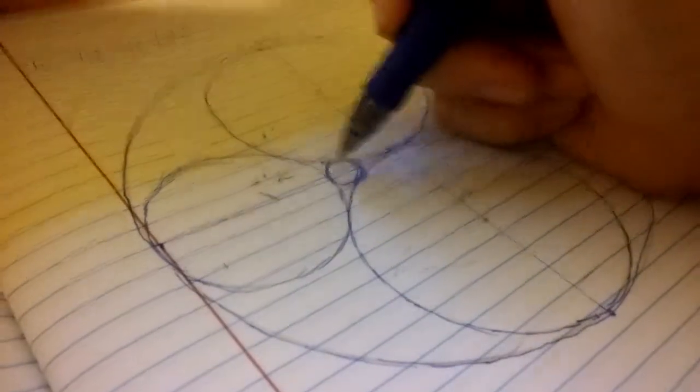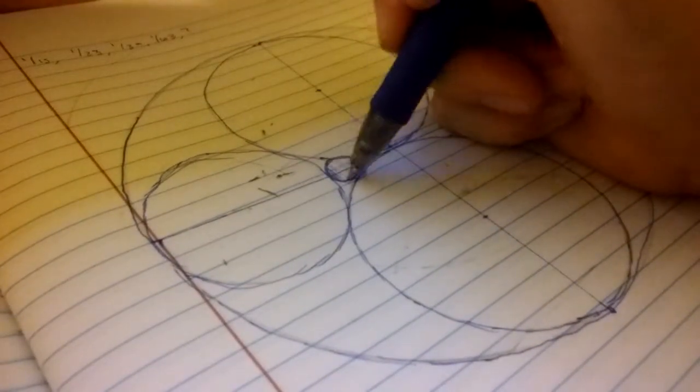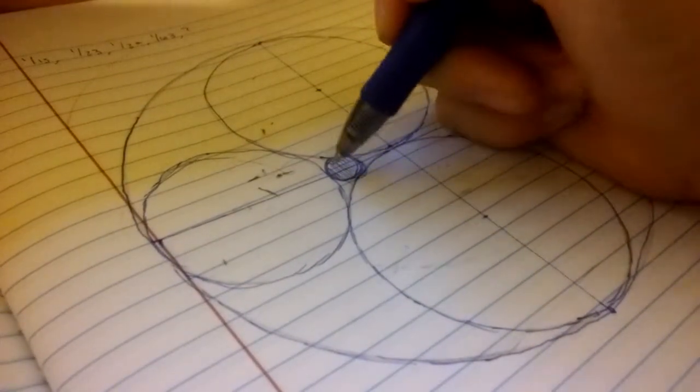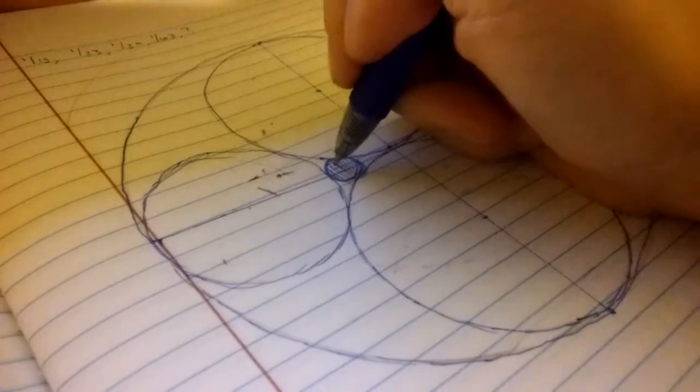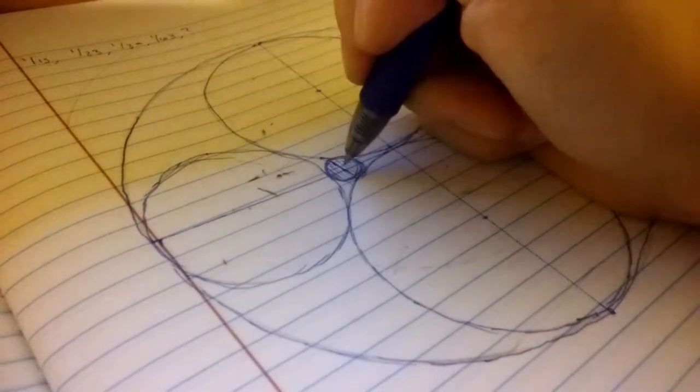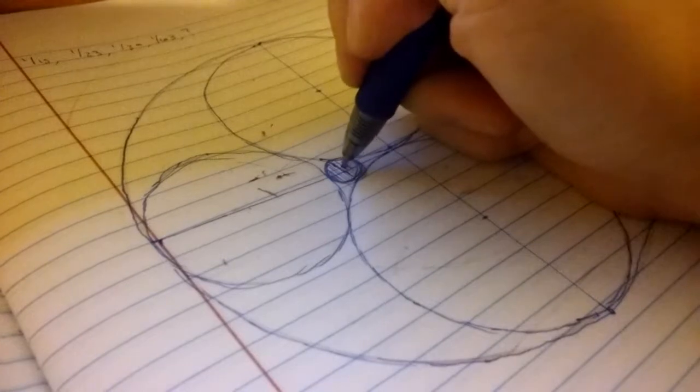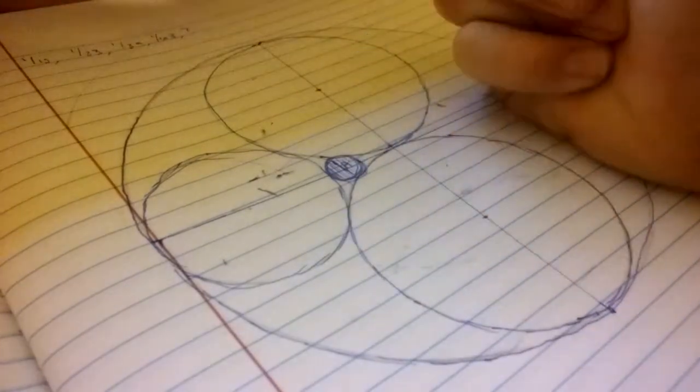Right there. So, mathematically, this circle that I'm shading in, the diameter is, we're going to call it A. Hopefully you guys can see that.